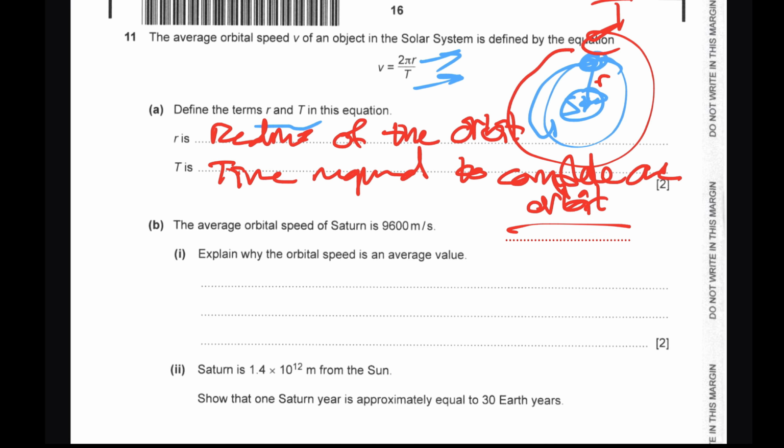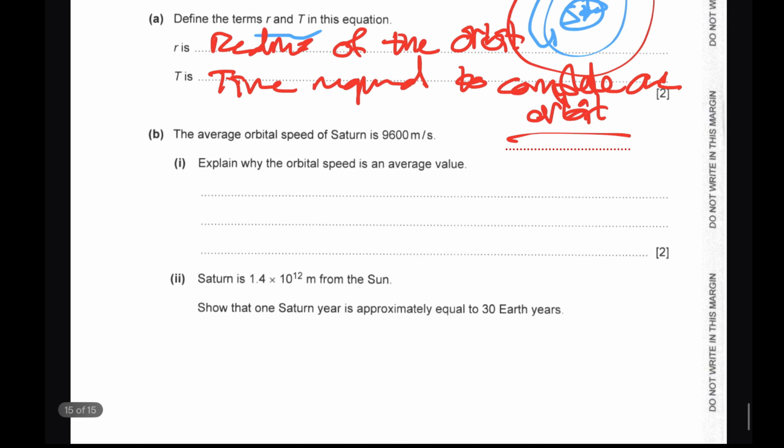The average orbital speed of Saturn is 9,600 meters per second. Explain why the orbital speed is an average value. Because the orbit of the planet is not perfectly circular, it's elliptical. It's going to be faster in some places, like here, and slower when it's further out. So that's why we have to take an average of these speeds.